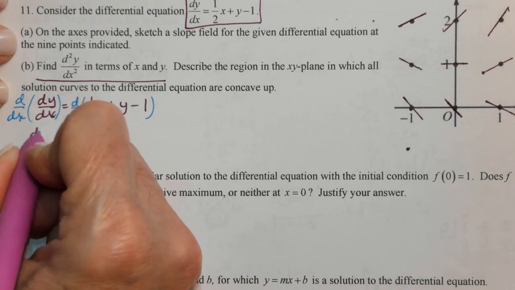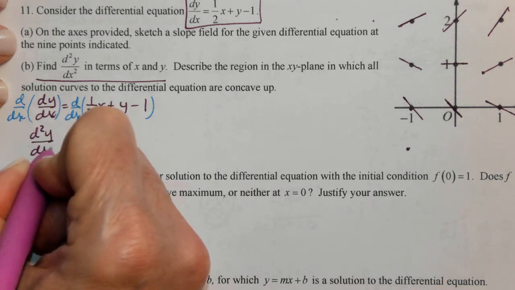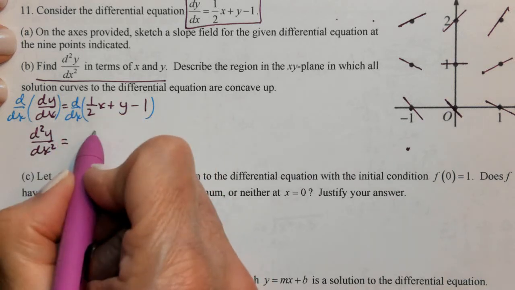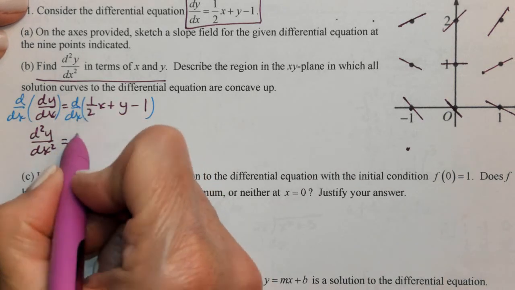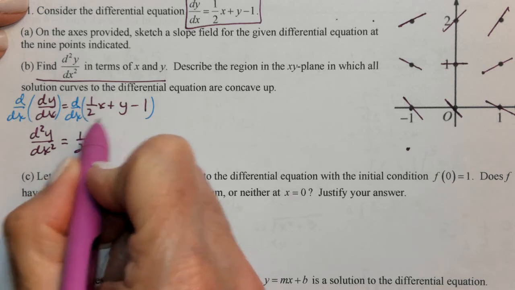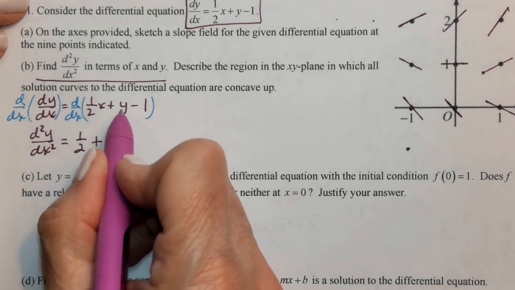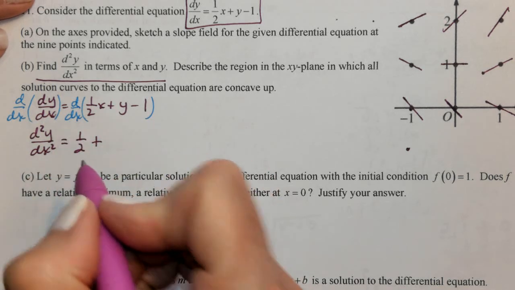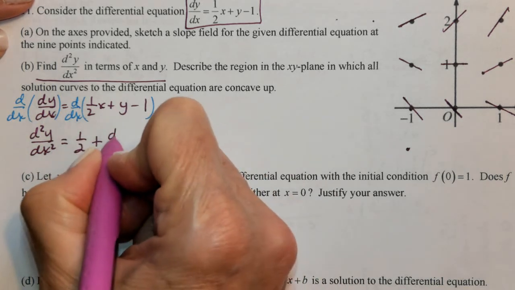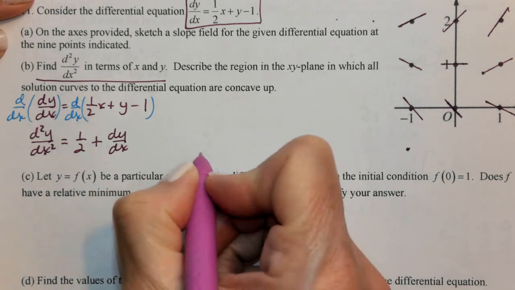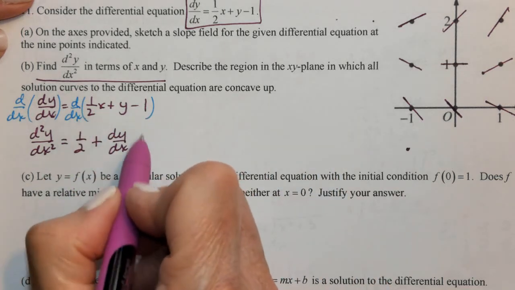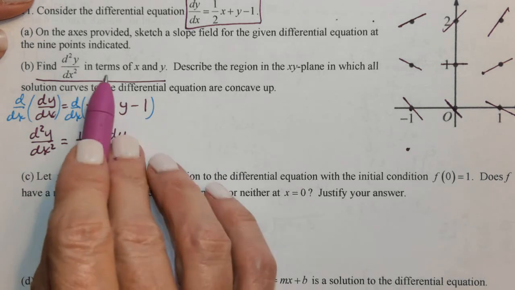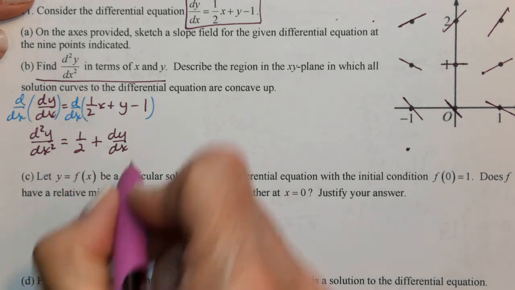So we get the second derivative of y with respect to x is equal to 1/2 plus the derivative of y, which is 1, but we're taking it with respect to x. So it's 1 dy dx. You have to do that implicitly. And then the derivative of -1 is 0. So this is the second derivative, but it's not in terms of x and y yet.